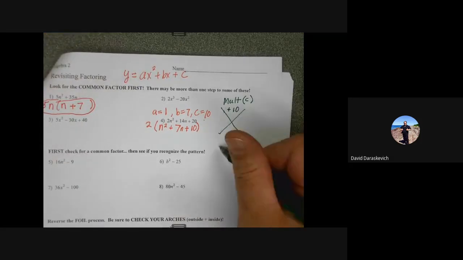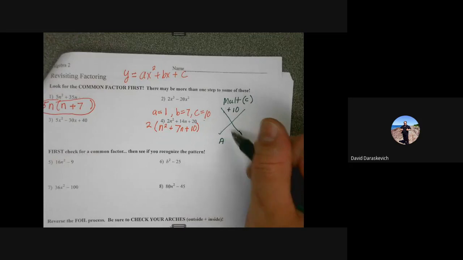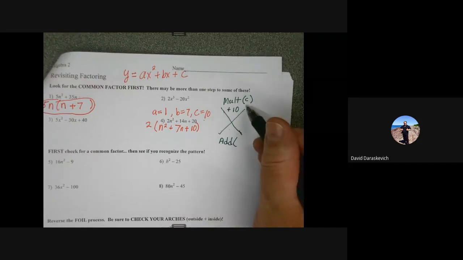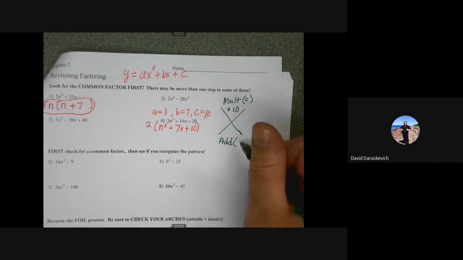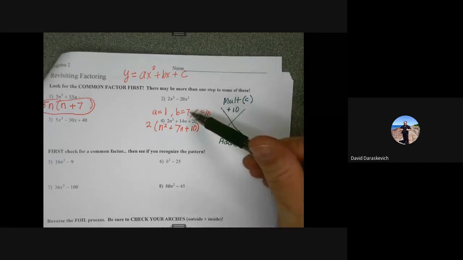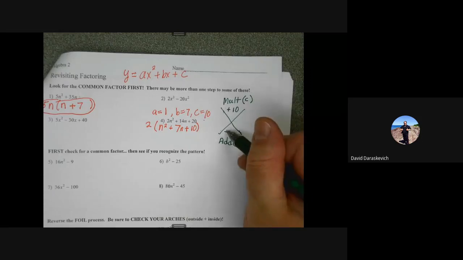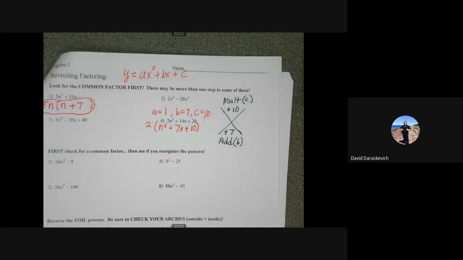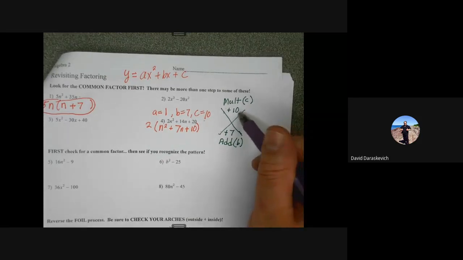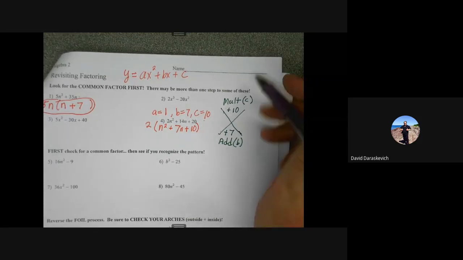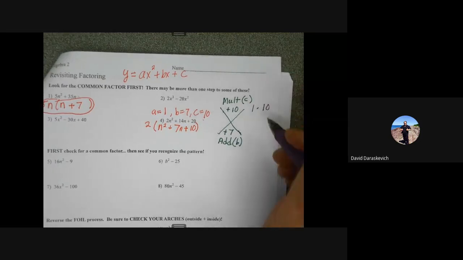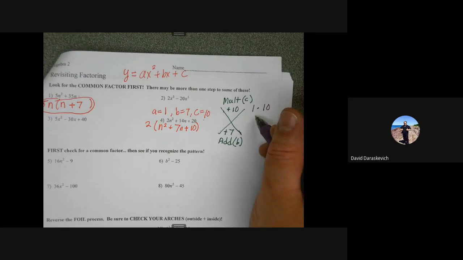Okay? And then this section down here, we get by adding the two factors of this number to get B. So my B in this problem is positive 7. So then I go back into my multiplication. I look at the factors of 10: 1 times 10 and 2 times 5.